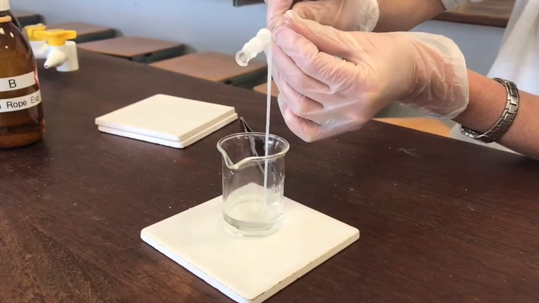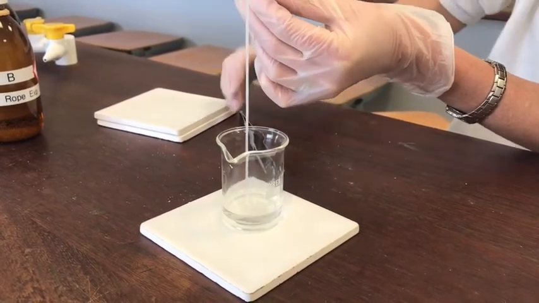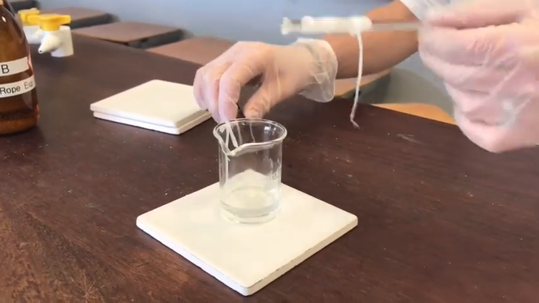Okay, you see it's going quite well. It's quite disgusting actually. All right, I'm going to stop it now. All right, you can stop.